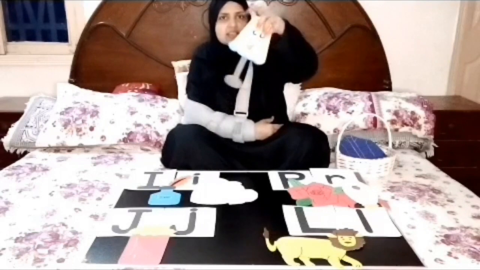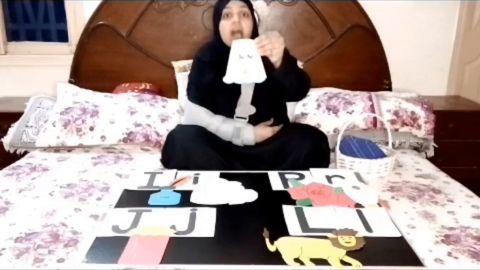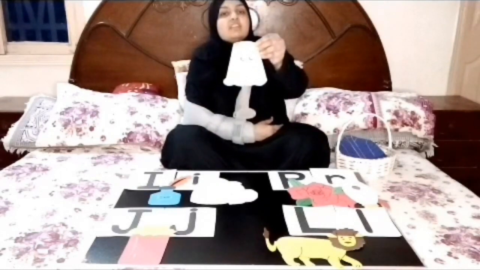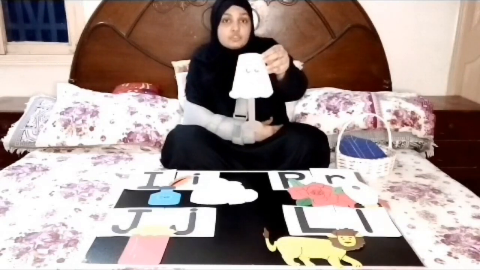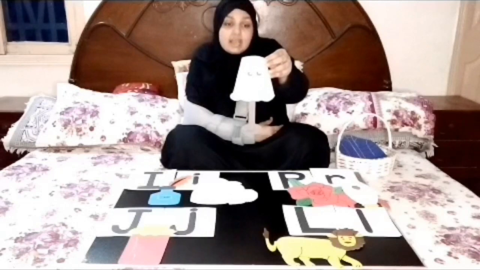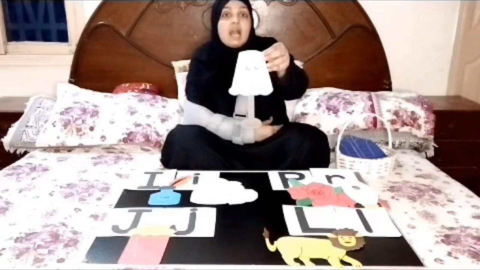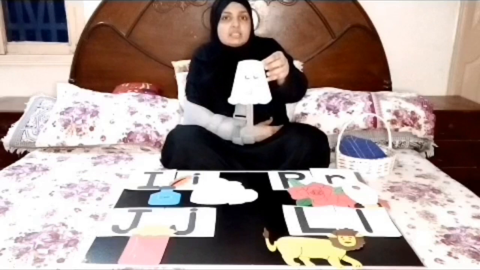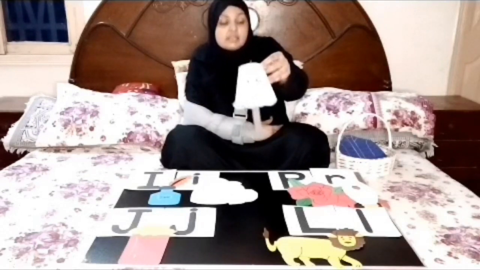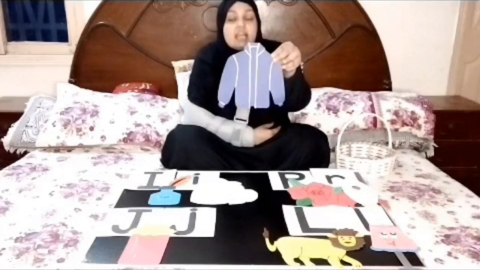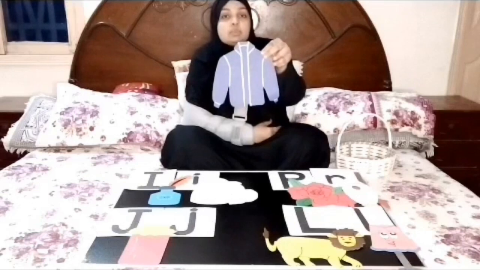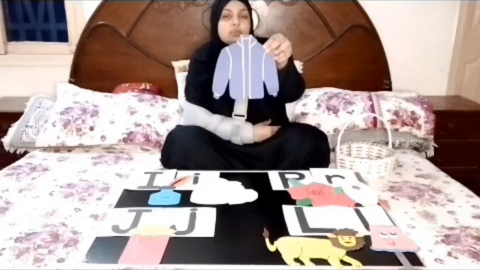And then we have, any guesses? It's a lamp. When we go to sleep, what does mommy put on? Mommy puts on the light of a lamp. And what is this? It's a lamp. And lamp begins with L. Lamp. And what is this? My last picture. It's a jacket. Jacket begins with J. Jacket.